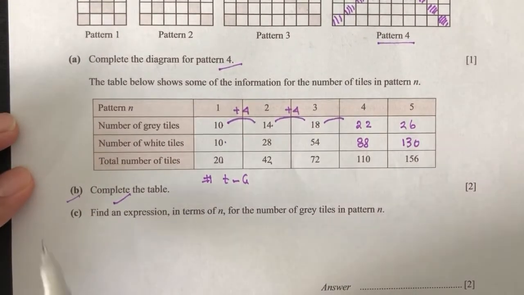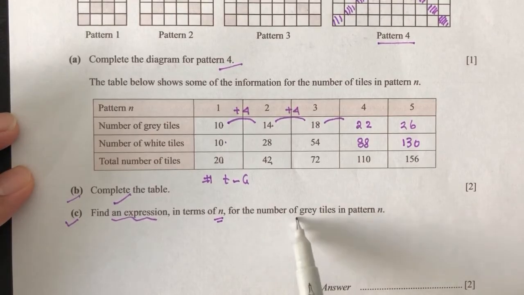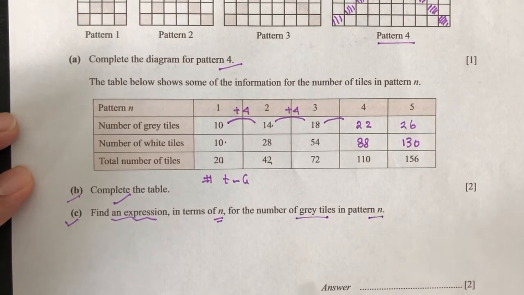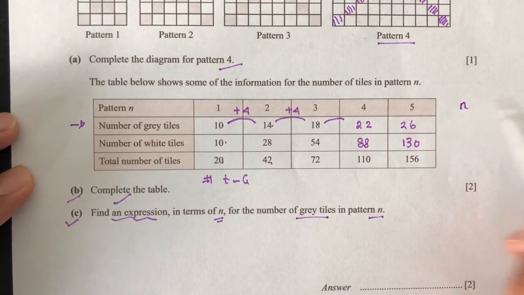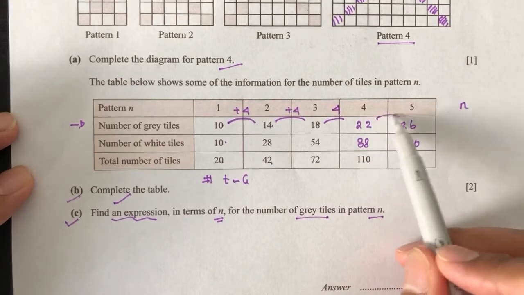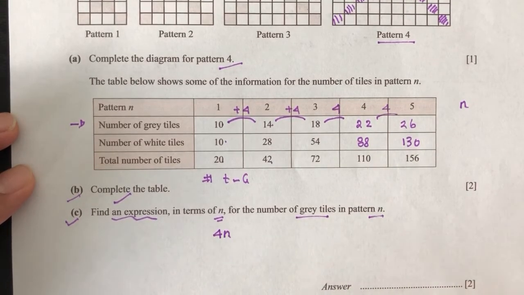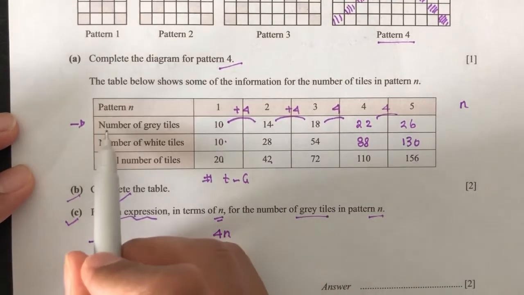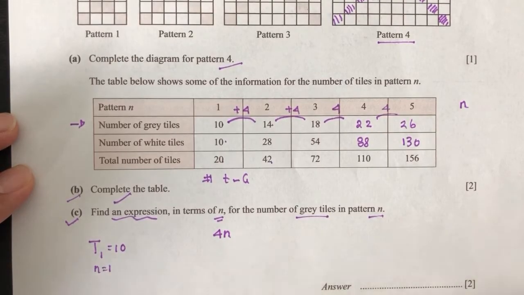Now part C, it says find an expression in terms of n for the number of gray tiles in pattern n. The gray tile is this first one, so we have to find the nth term. As we observe, every time it is increasing by 4, right? So we write down 4n. Now we have to compare with something we know. We know that the first term for gray is equal to 10, where n equals 1.